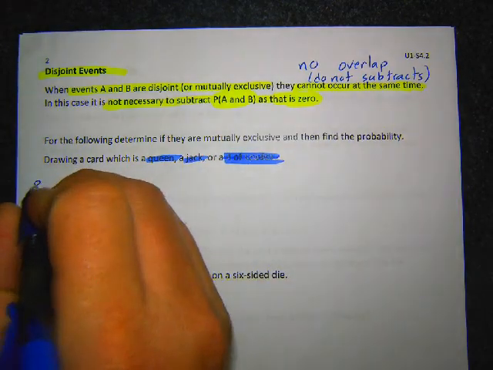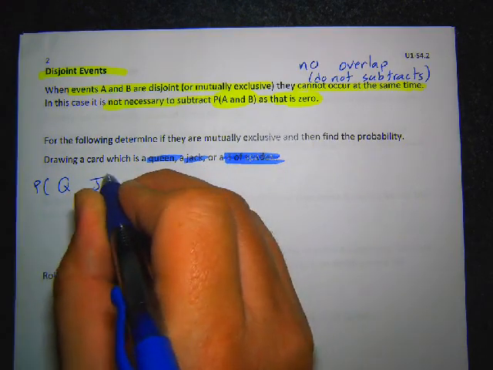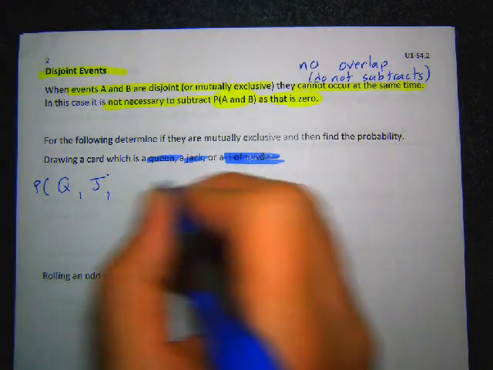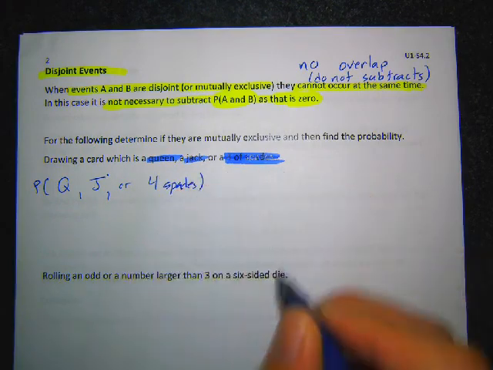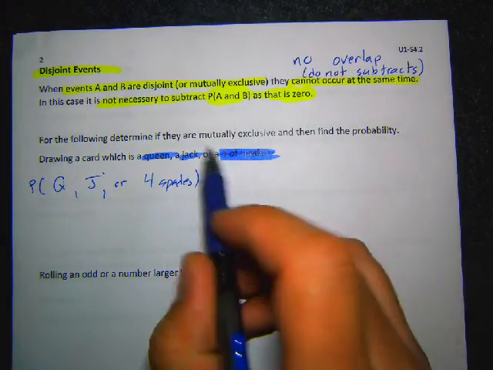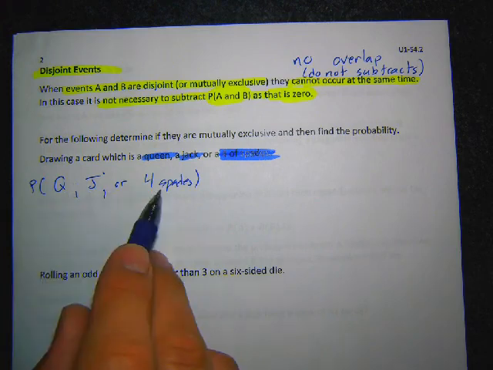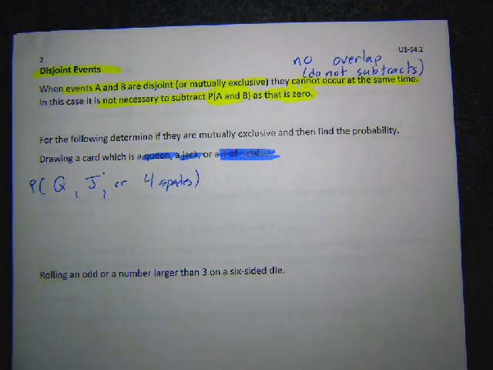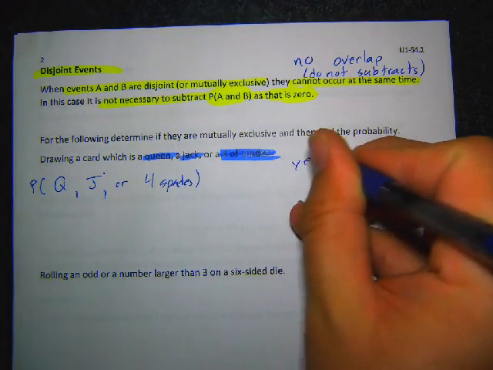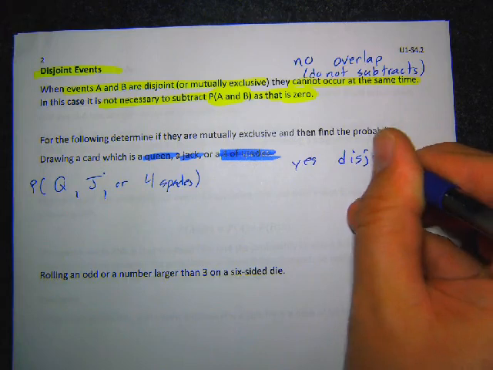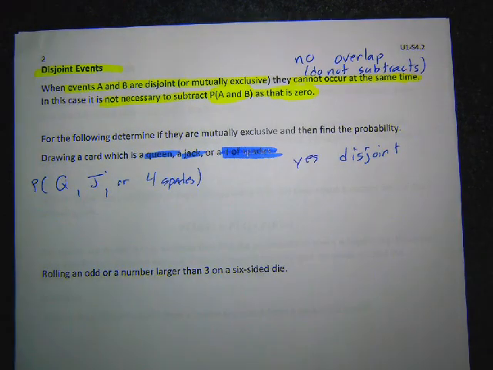So I'm going to find the probability of getting a queen, so I'll put Q for queen, a jack, or a 4 of spades. That covers all 3. But first, before I do that, I decide, is this going to be mutually exclusive? Is it going to be disjoint? Well, since queens are not jacks, and neither of those are the 4 of spades, then yes, this is mutually exclusive. It's disjoint. So when I do this, I won't have to worry about overlap. I'm just going to find each one separately and add them all up.